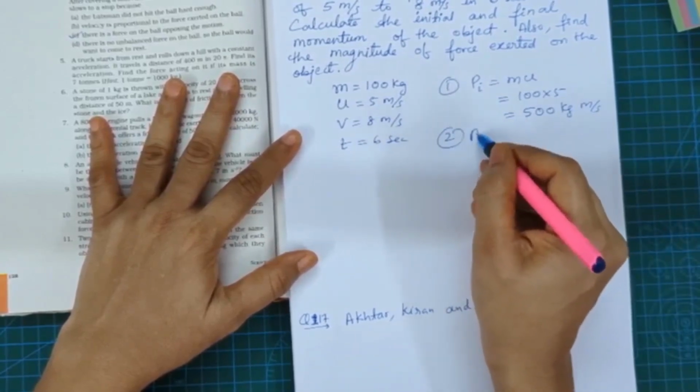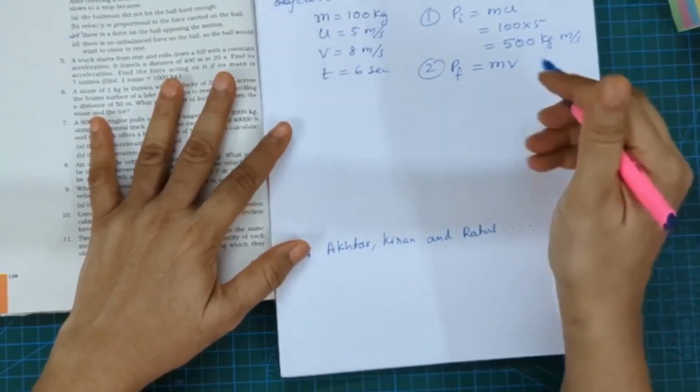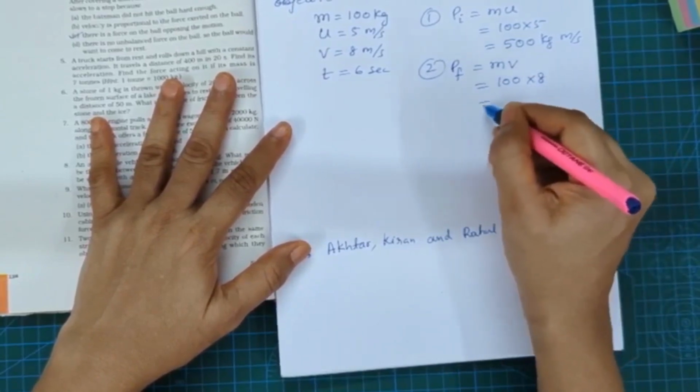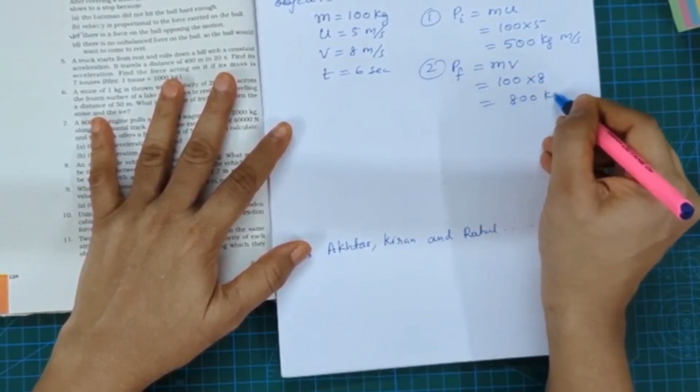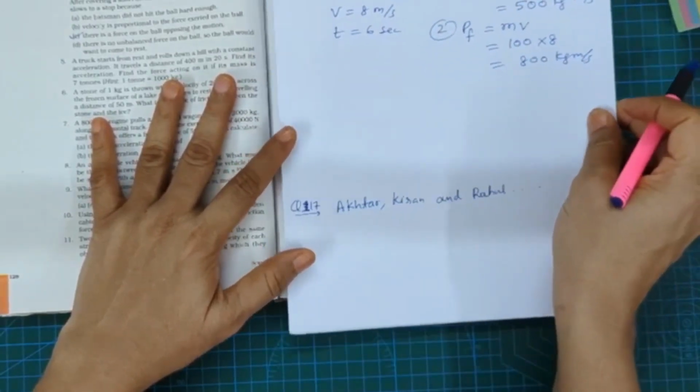Second, the question is what is final momentum? Final momentum is mass into final velocity, that is 100 kilograms times 8. So 800 kilograms meter per second. And ultimately they are asking us what is the magnitude of force.